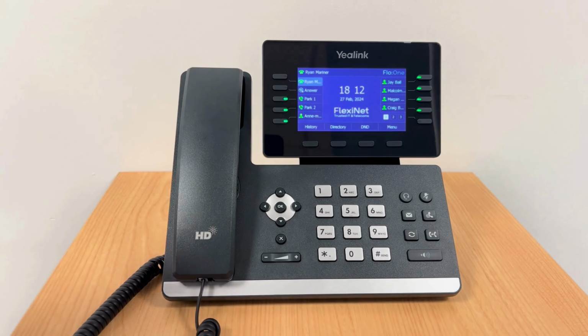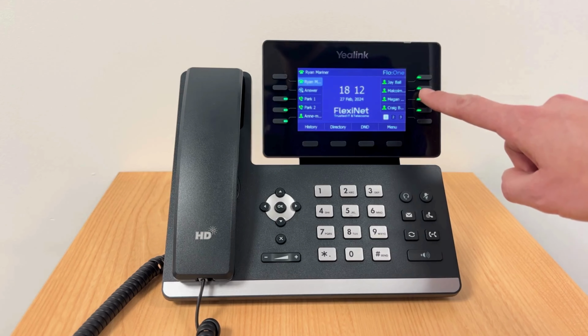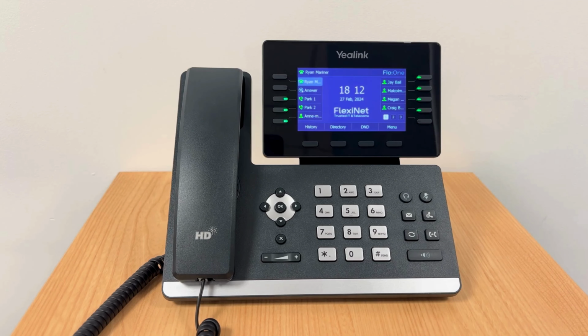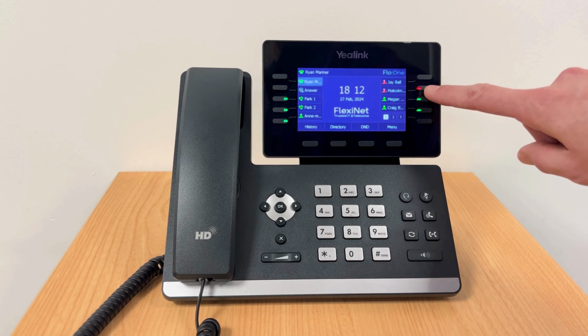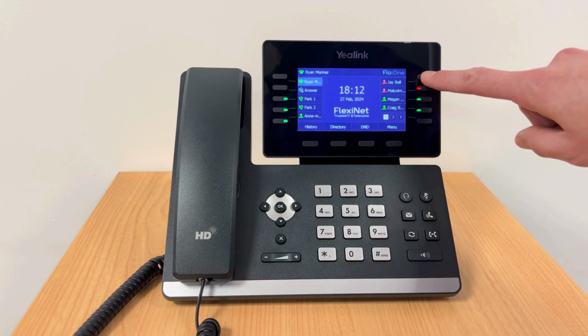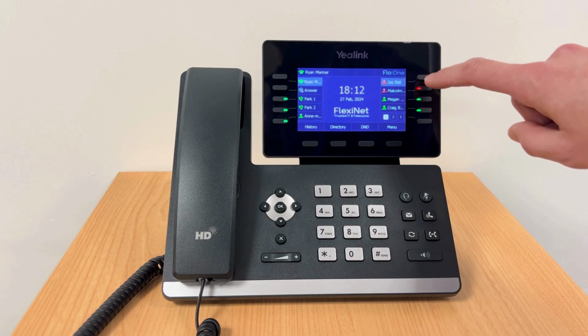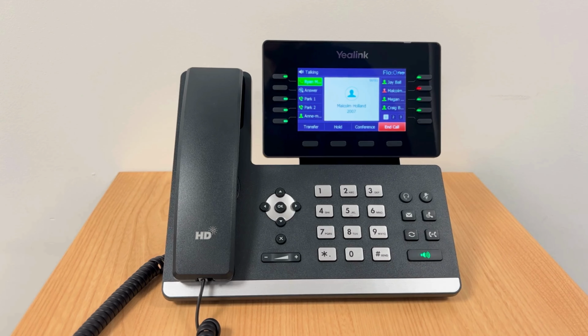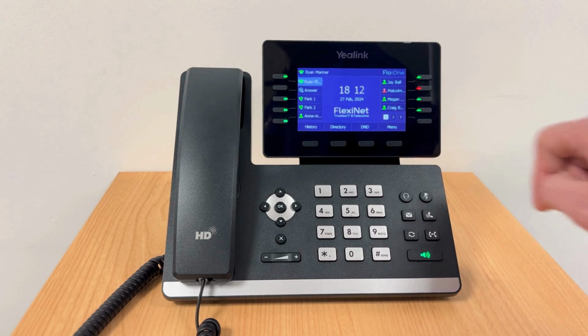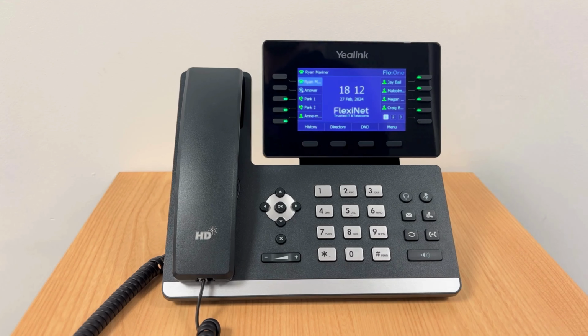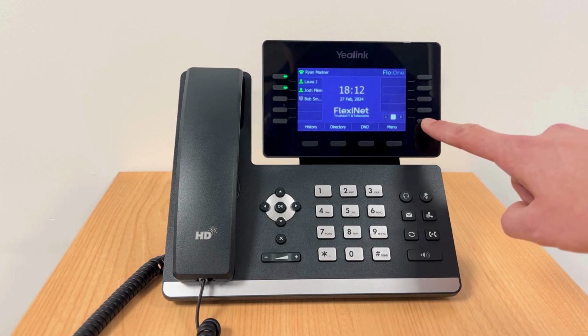If the contacts here are on the Flo-One system, they'll be displayed as green when their phone is idle. They'll be shown with a red light when they're on the phone, and they'll flash red when their phone is ringing. Pressing a flashing red button will answer their phone, assuming your user has permission to do so. The bottom right line key will scroll through up to the three screens of contacts.